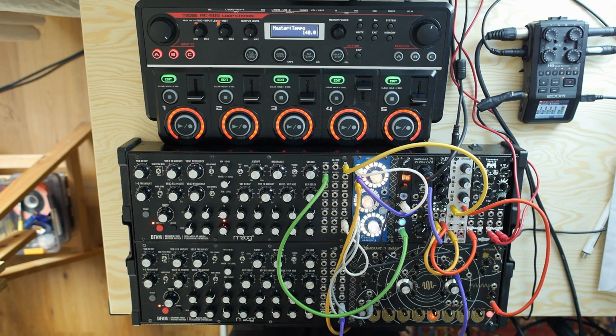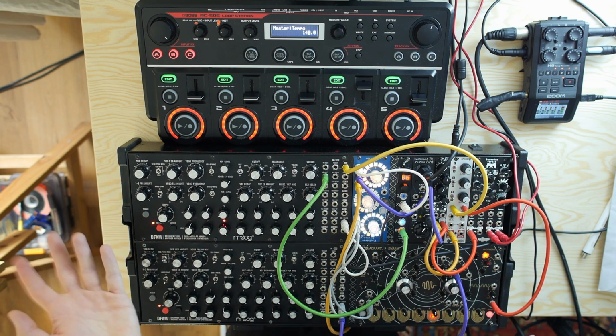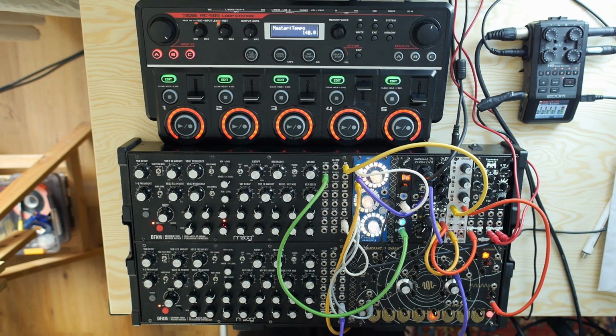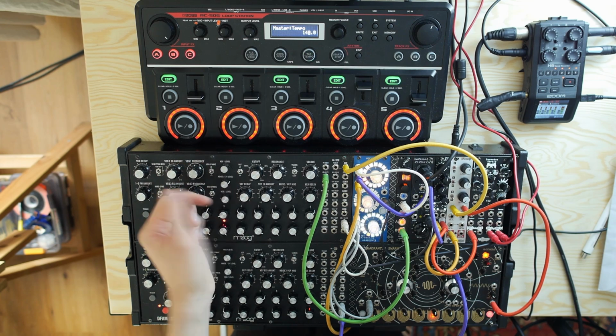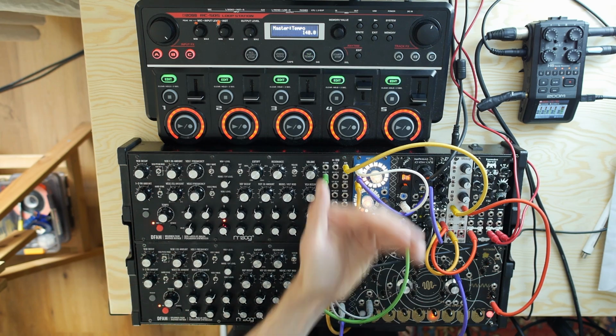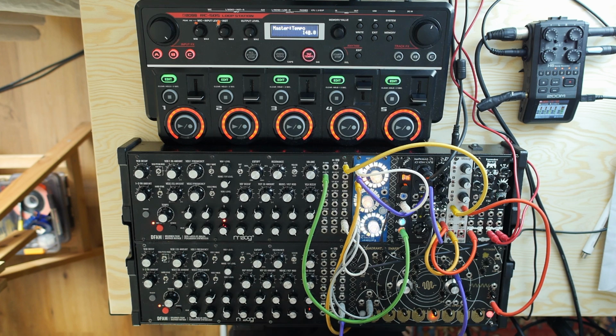You will hear it very subtle, so it's not so hearable, but if you want, you can make it hearable. We will use the DFAM for the hi-hat, and I will play with the intensity of the sidechain.